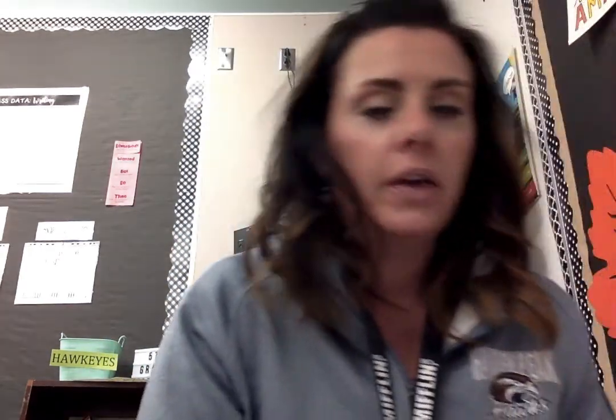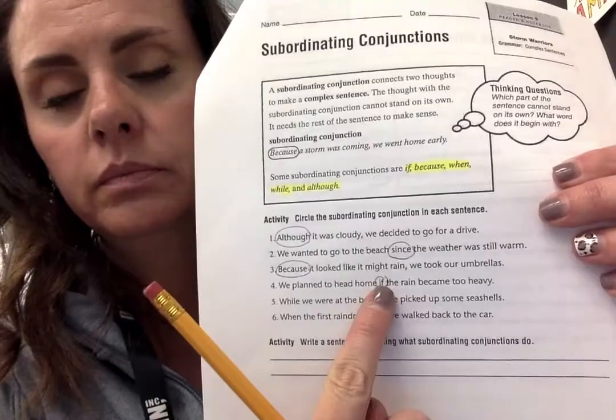All right, number 4. We planned to head home if the rain became too heavy. Think about what the two thoughts are. We planned to head home. The rain became too heavy. What's our joining word? If. Right there. Make sure you're doing this along with me. You're filling out your paper.